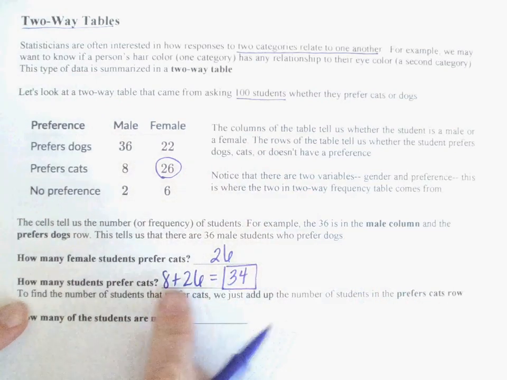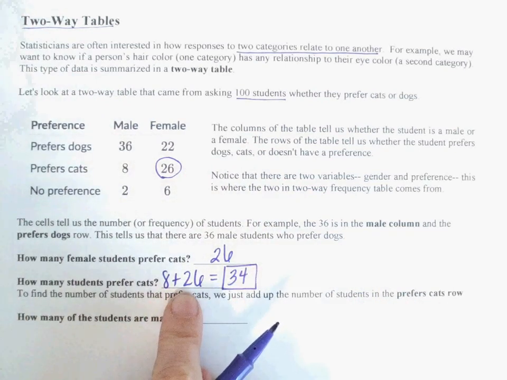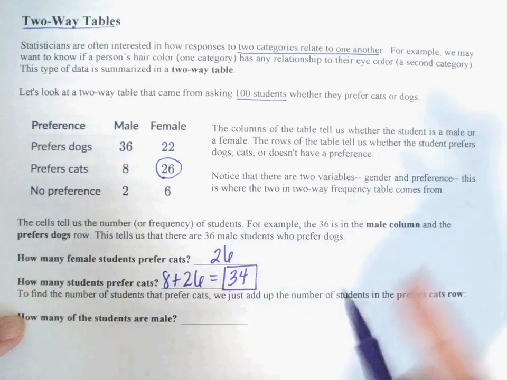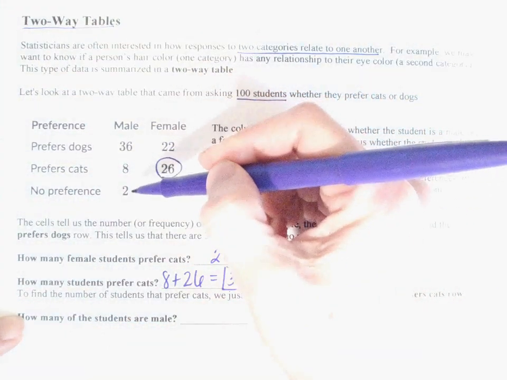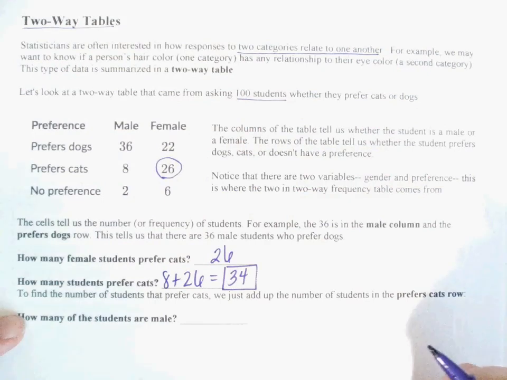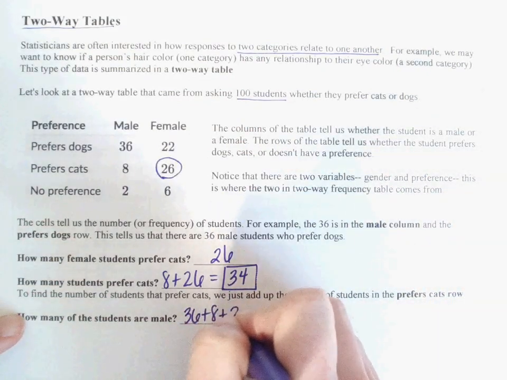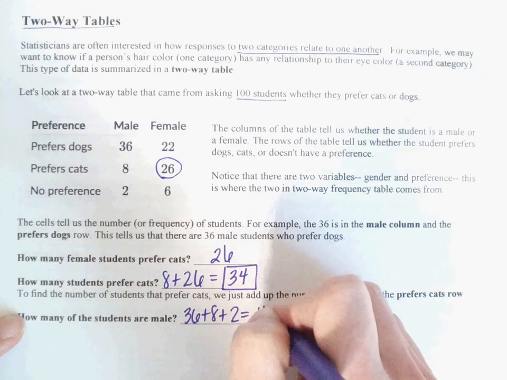I will tell you, you do not need to be showing work. I'm just doing this for the sake of notes. How many students are male? So we're going to go to the column where we have male students. Same thing, we'll just add up to find that value. So 36 plus 8 plus 2, and when we add that together, we get 46.